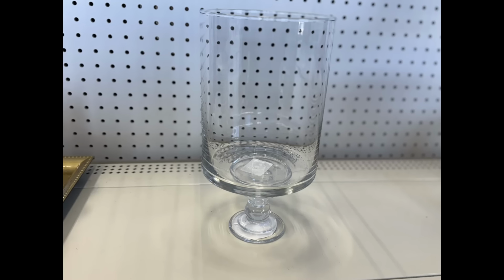I'm going to insert the picture so you guys can see it. But then I went ahead and I got the pictures of the lantern and the pictures of the pillar candles. And guys, look at this.